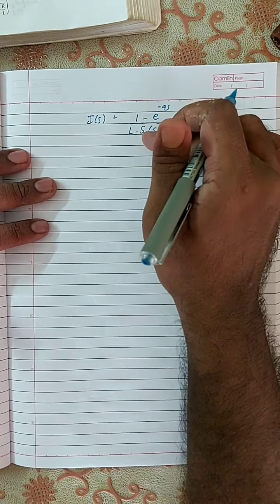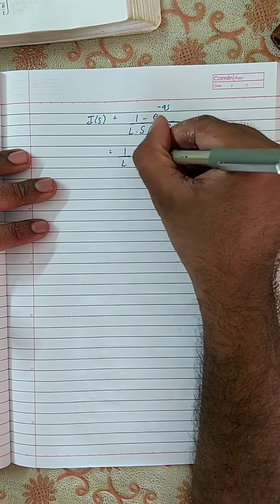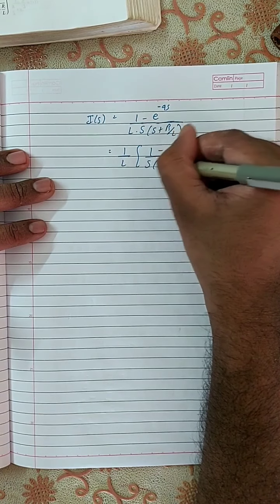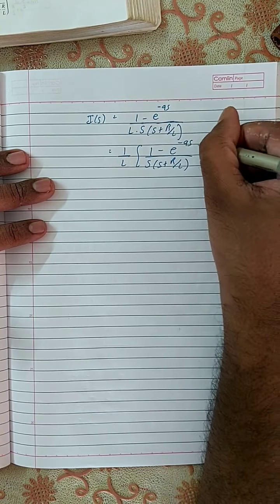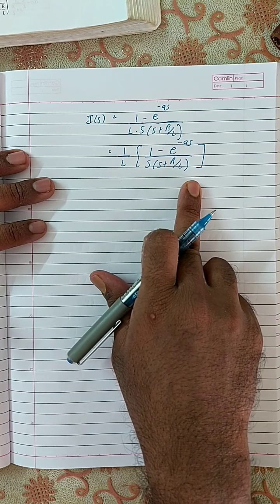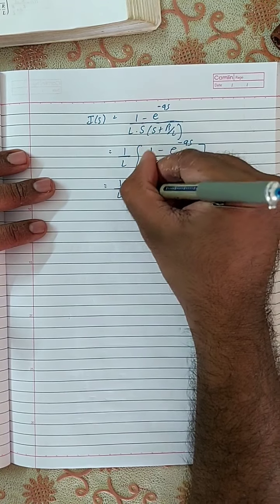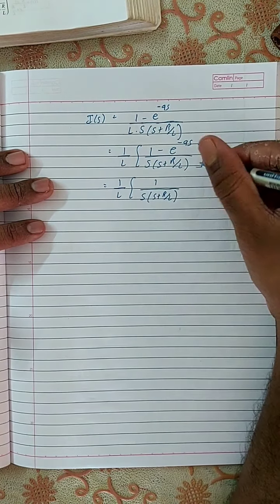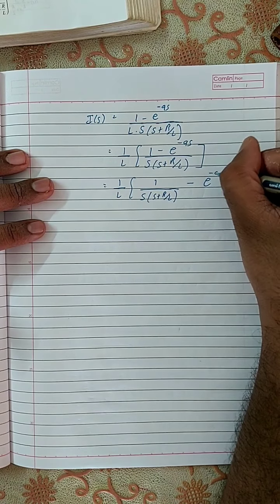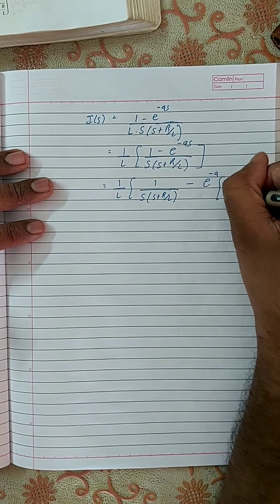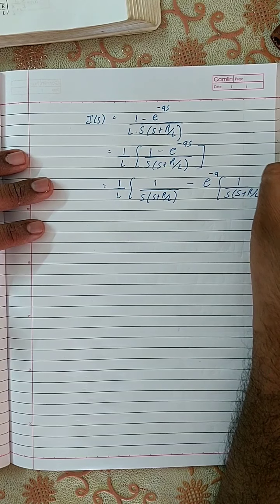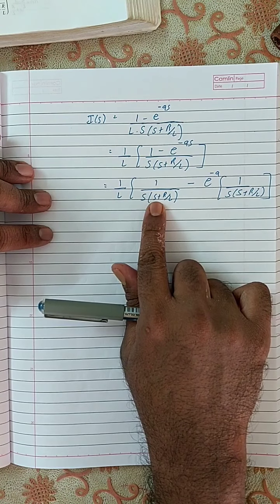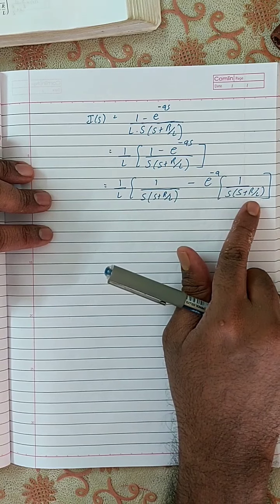If I take L common, it becomes 1 by L into (1 minus e raised to minus as) by s into s plus R by L. This is how the equation looks. Or I can write this as 1 by L into 1 by s into s plus R by L, minus e raised to minus a s times 1 by s into s plus R by L. All you need to do is find the Laplace transform of this, and hence you will also find the Laplace transform of the other term.